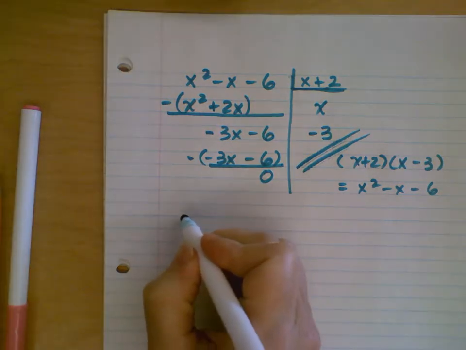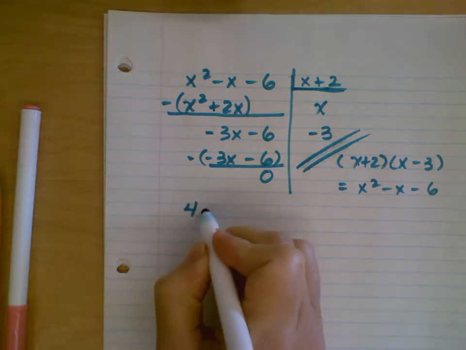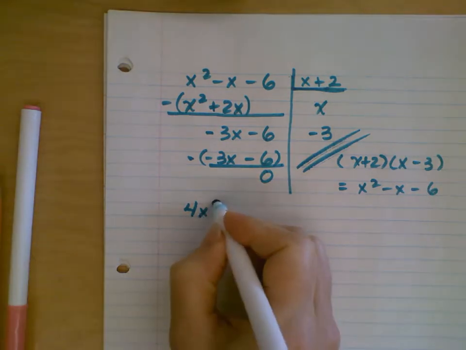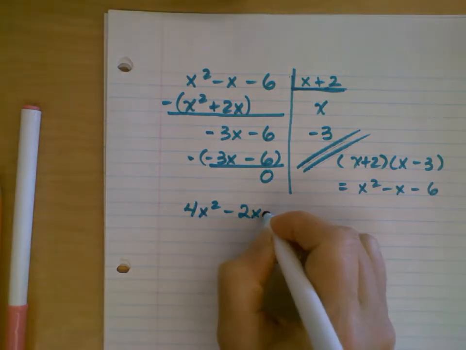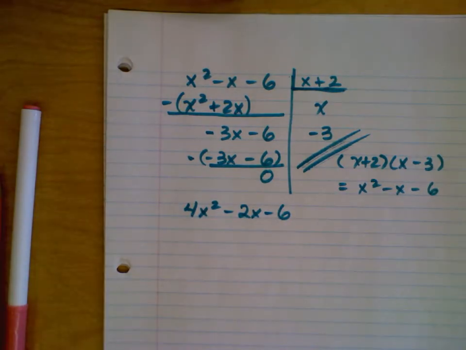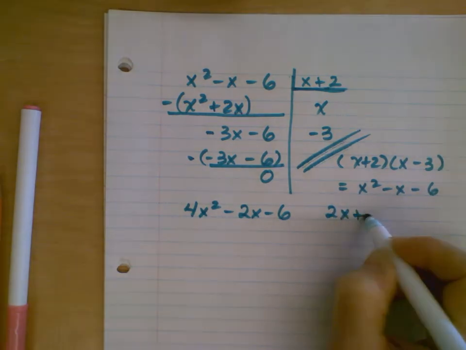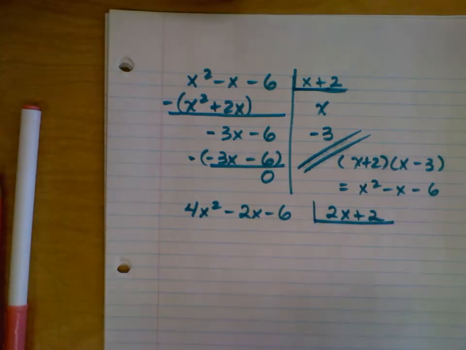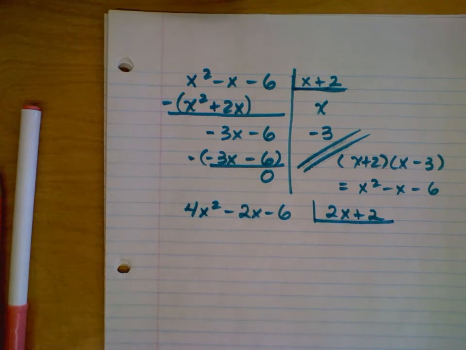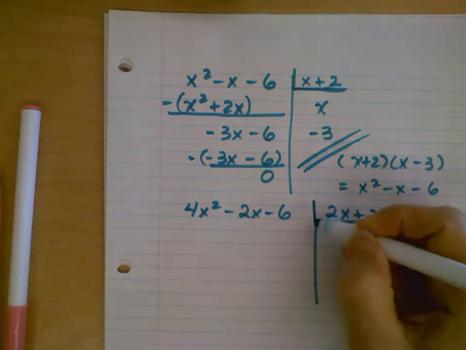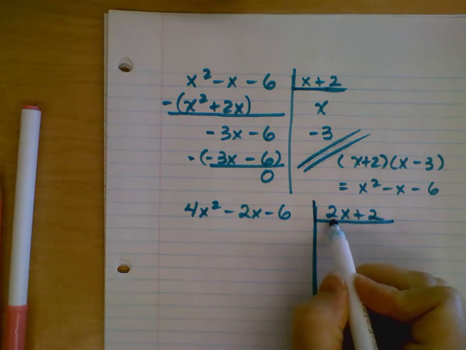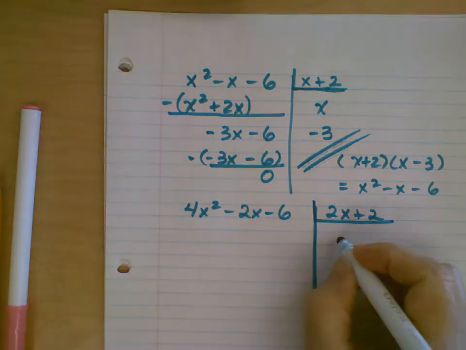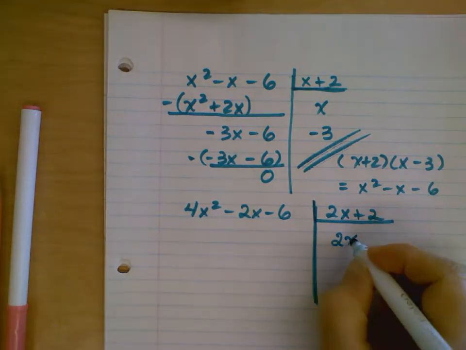Okay, let's do another one. This one will do a coefficient that isn't 1. The first coefficient is 4 this time. So we've got 4x squared minus 2x minus 6, and we're going to divide that by 2x plus 2. Same first step. I'm going to extend that vertical line to keep things organized. And then I look at the first term of my divisor, that's 2x. 2x times what is 4x squared? Well, I'm going to have to multiply it by itself. So 2x.